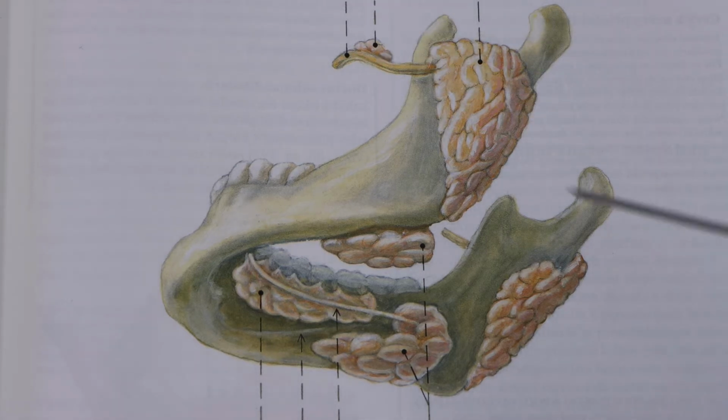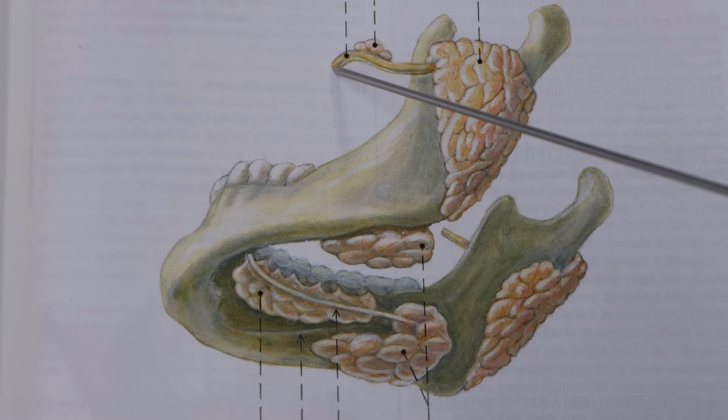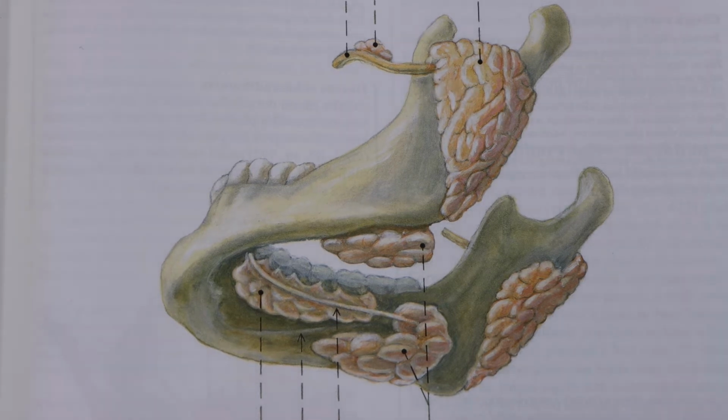If you look at the mucous membrane of the cheek, opposite the upper second molar, you can see a small papilla called the parotid papilla, and this is the place of the orifice of the parotid duct.